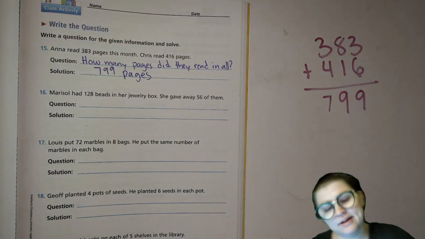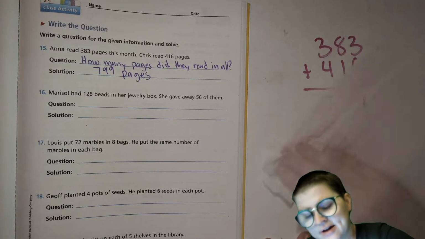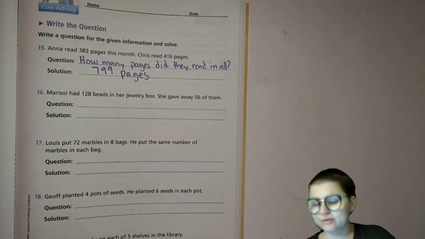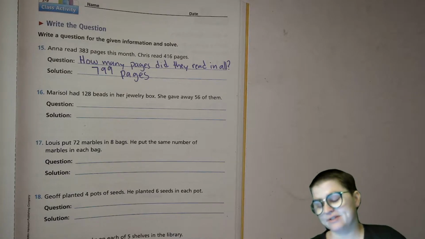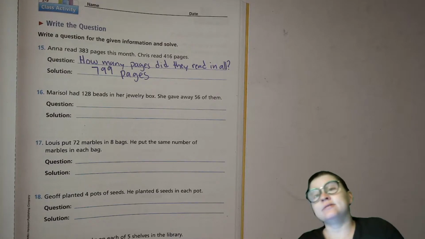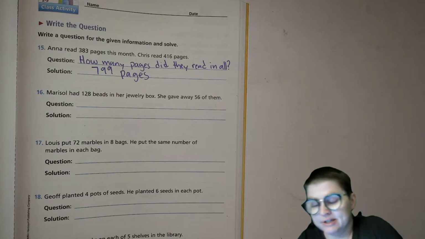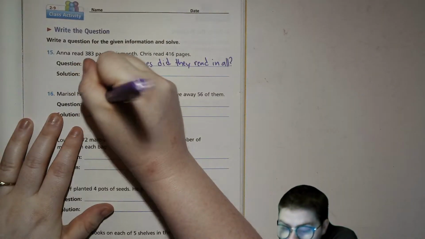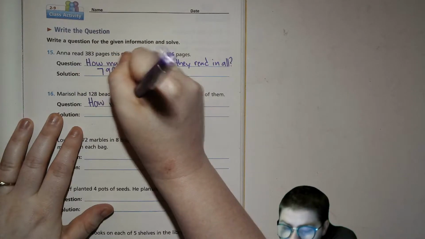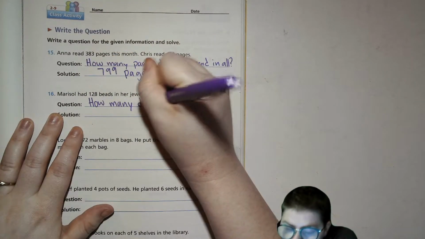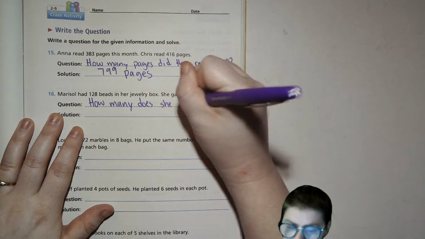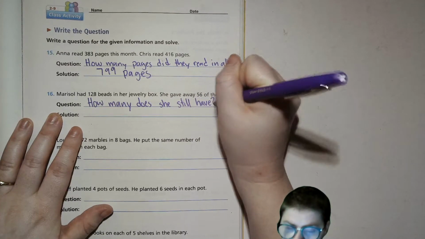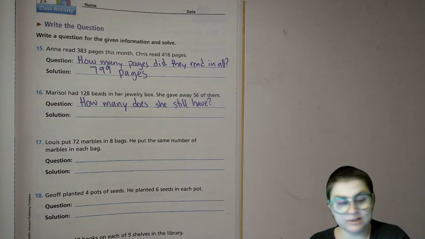Okay, number 16. Marisol had 128 beads in her jewelry box. She gave away 56 of them. Maybe we'll say, how many does she still have, right? How many does she still have?